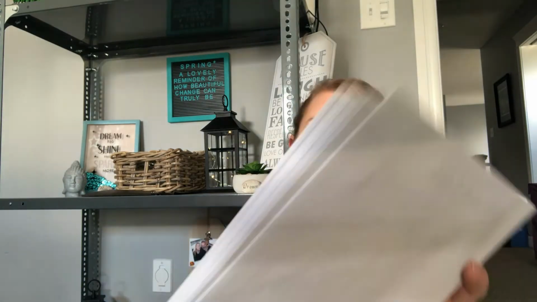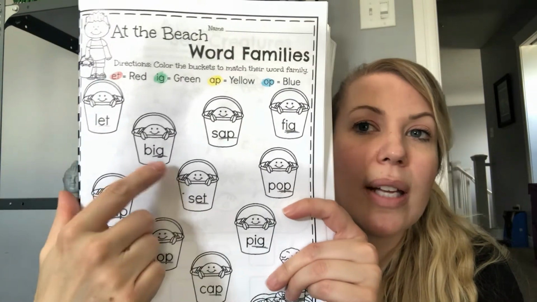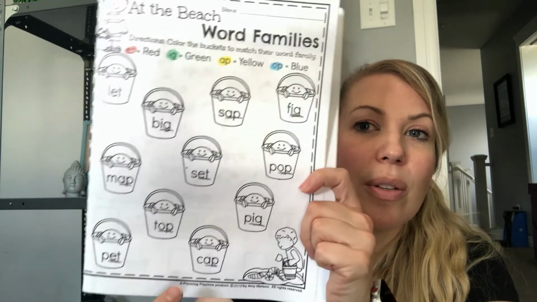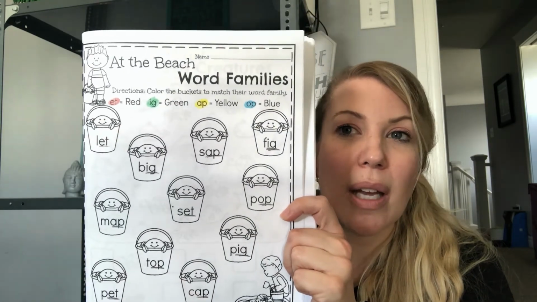So I'm just going to quickly do this, and then we can look at the coloring part. Okay, so here we go. Mrs. C has underlined those last 2 letters in every single one of those words to help me figure out what color I'm going to color that bucket.